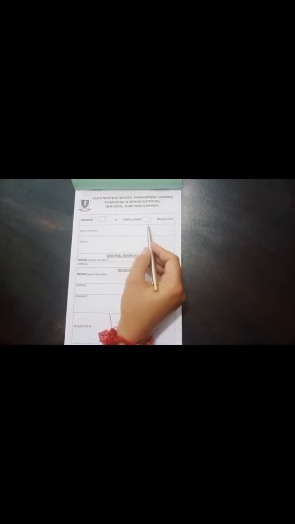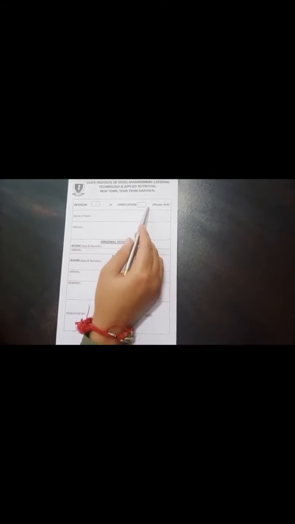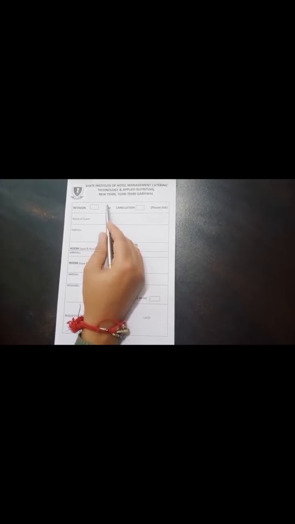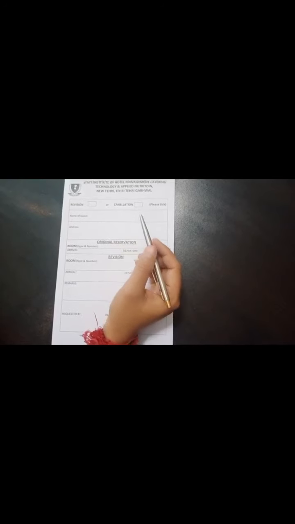Now if the guest wants certain changes to the reservation which he has made earlier, that is known as amendments. That is known as revision. It can also be known as modifications. For that we use a separate slip, known as the revision slip or cancellation slip. Whatever the case, if it is a case of revision, amendments, or modifications, we have to tick the revision part, and if the guest has cancelled his booking, that is a case of cancellation, and we have to tick the cancellation part.